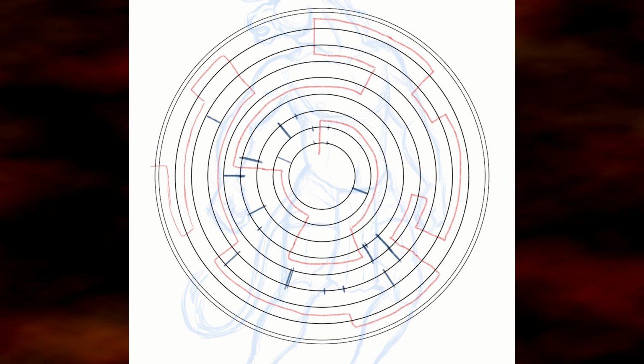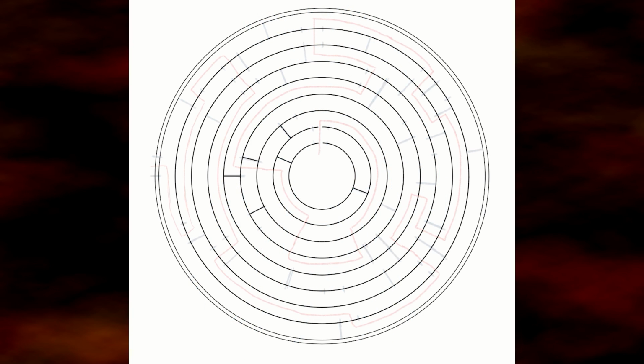As an example, here I'm using a combination of concentric circles and radial lines to create a round labyrinth as a background for my Minotaur drawing.